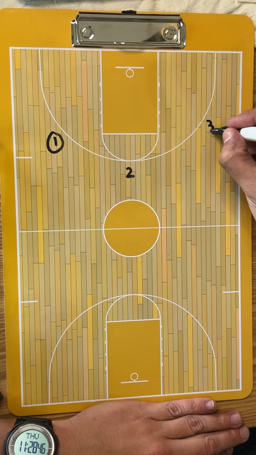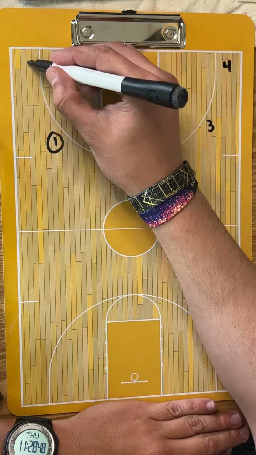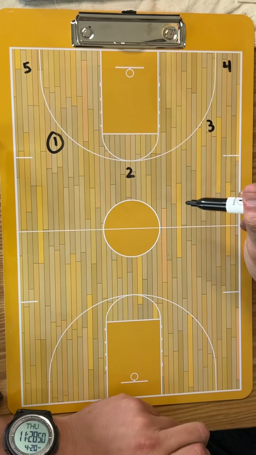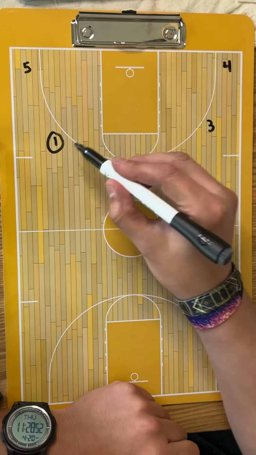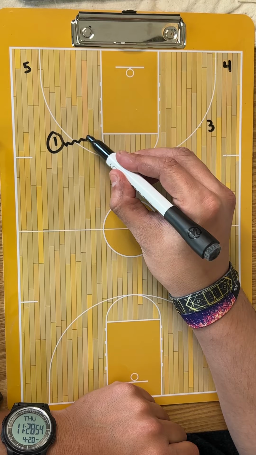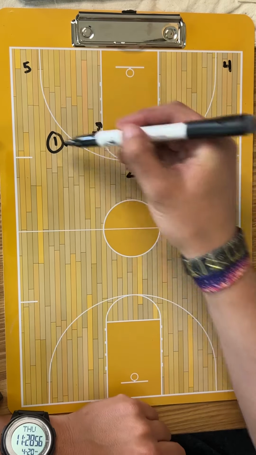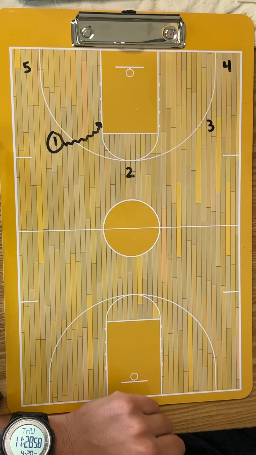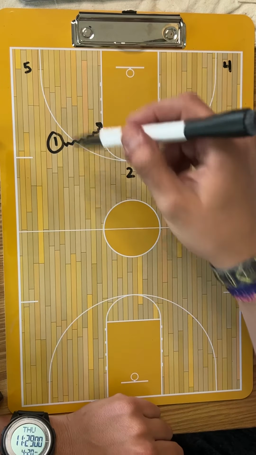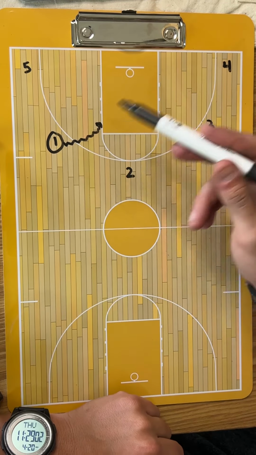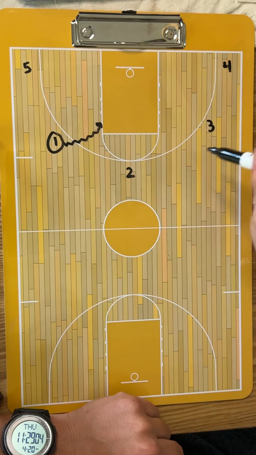Let's say we got players in these positions. Let's say one wants to drive it now, okay? One wants to drive it. So if one drives it, see how that's not a dribble at 2, because he's not dribbling at 2, he's dribbling past. Everybody's gonna move, and I believe this is called circle movement in a lot of areas.